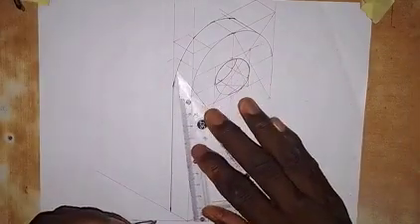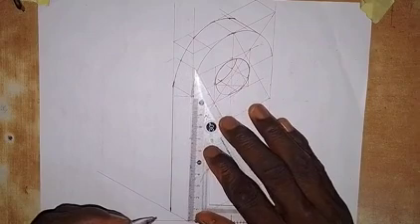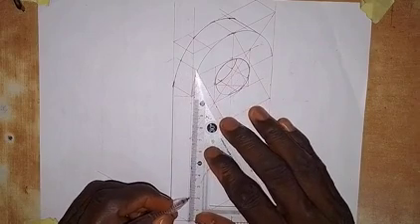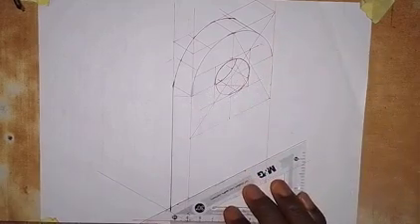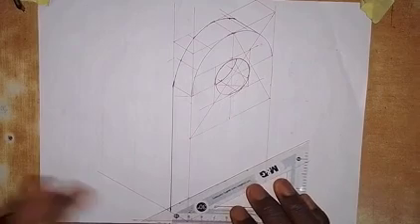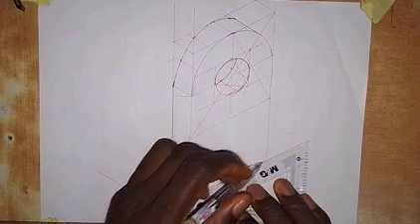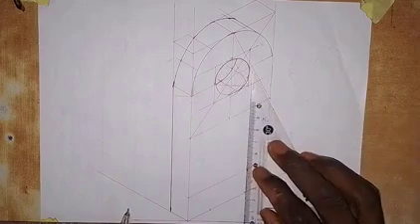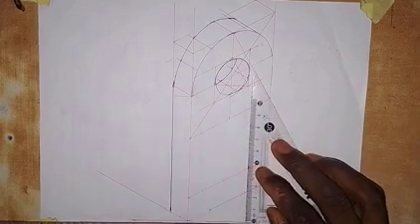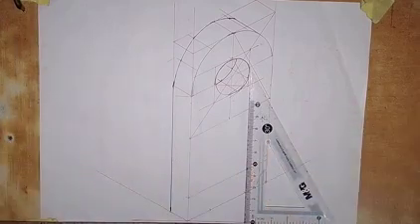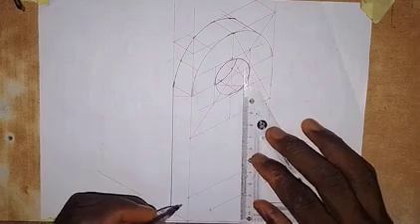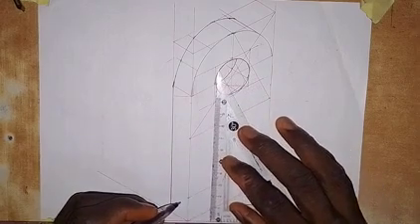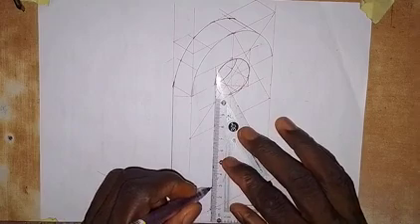And also I will come to this point and take a measurement of 20 millimeters up like this. So here I'm going to draw a line. I will draw a line in this direction to this side. Then I'll come to this point, draw a vertical line. At this point let me use my black pen at once. So here I will draw a vertical line, and at this point also I will draw a vertical line.